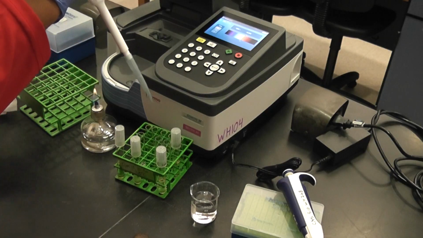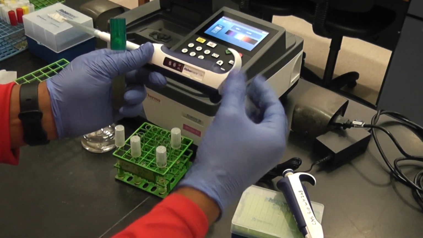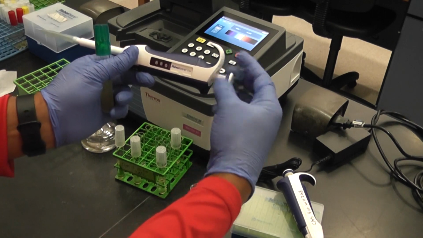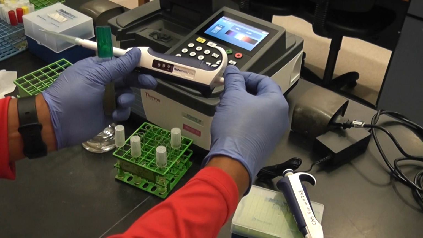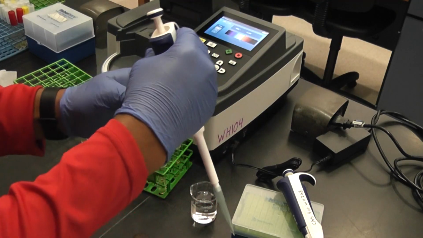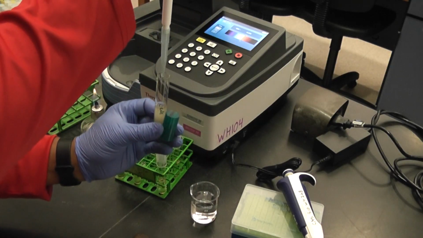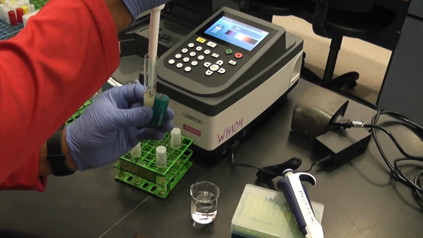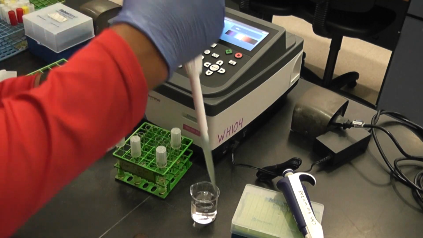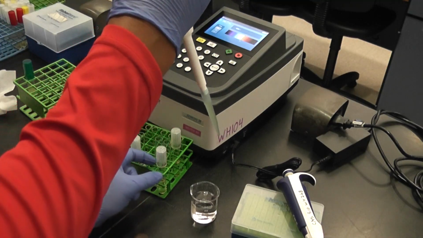I'm gonna go back into my original and take out 1,000 now. Let me adjust this to 1,000. Suck it up and down. I pulled out 1 milliliter, or 1,000 microliters.